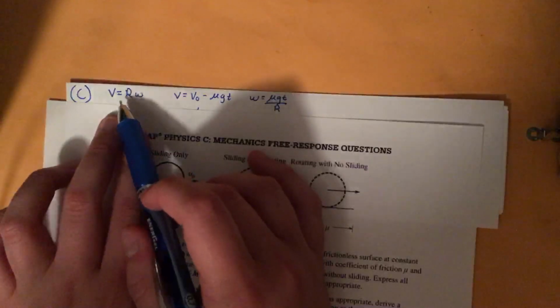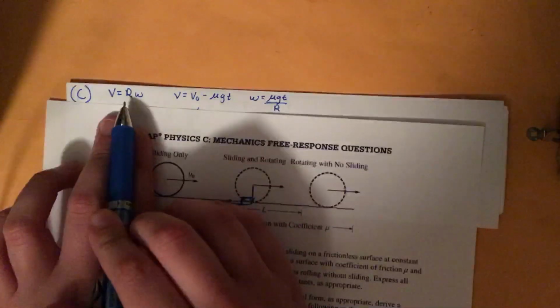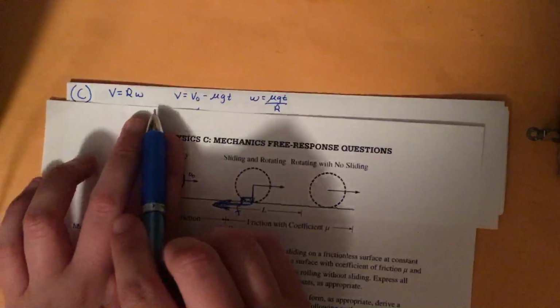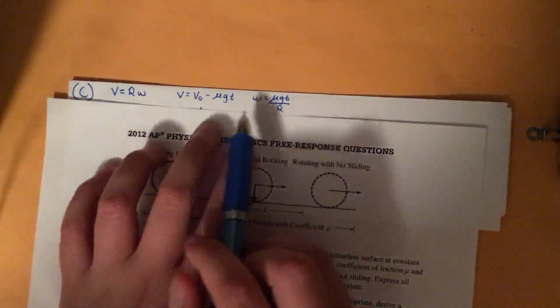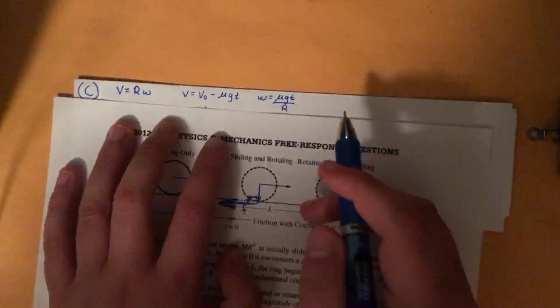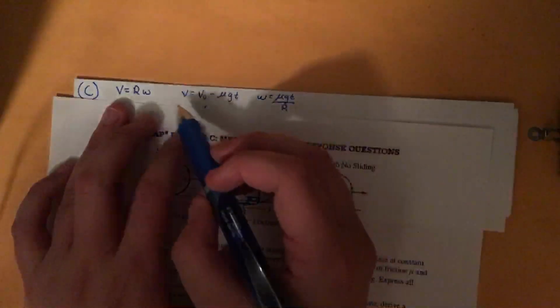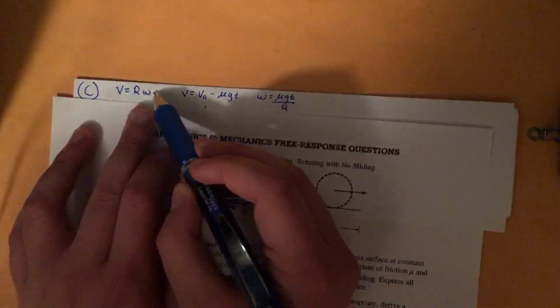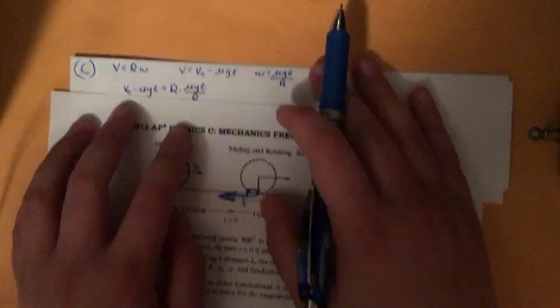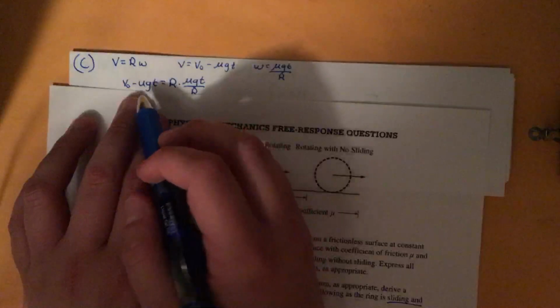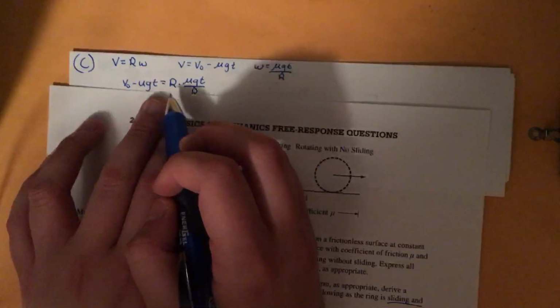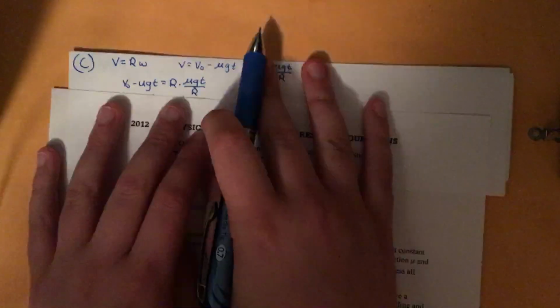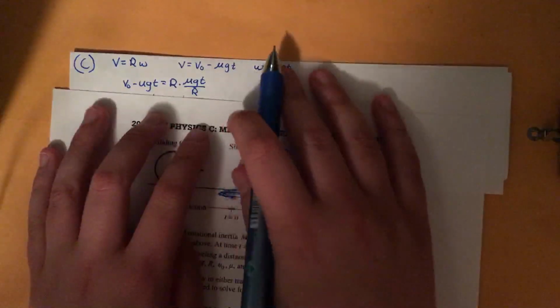We know that linear velocity is equal to the radius times angular velocity. We derived this equation here. We also derived this equation here. So we take this equation and plug this into this side and this into this side. What we get is v prime minus mu gt equals the radius times mu gt over r.